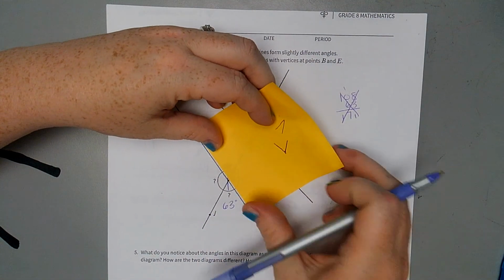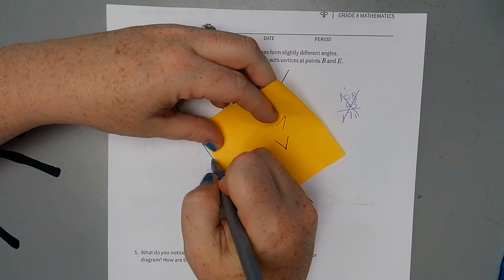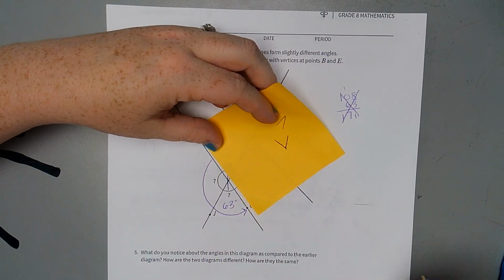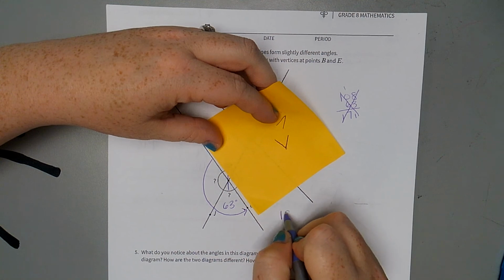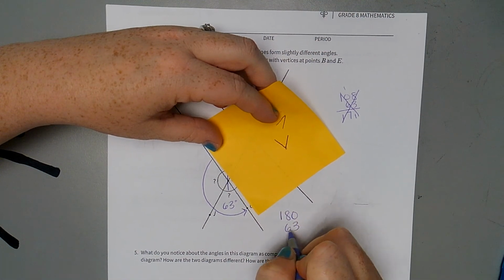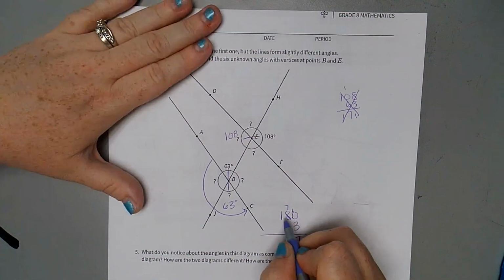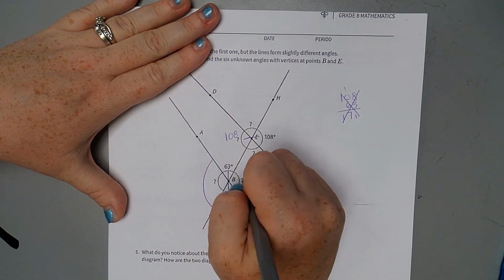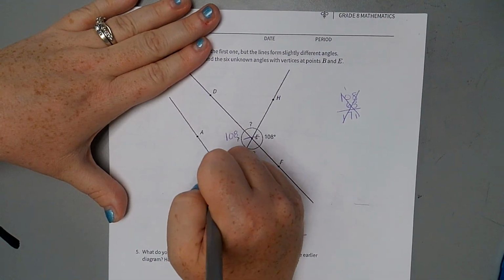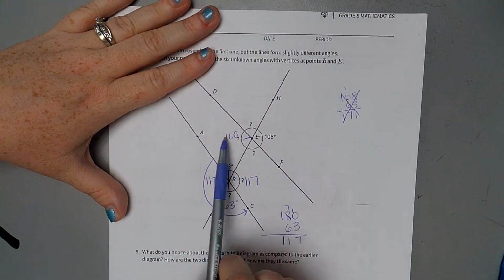using supplementary angles. So if this whole angle is 180 degrees, we need to figure out what that difference is. So we get 117. So these two are 117.